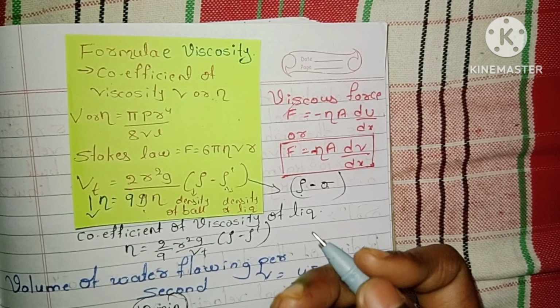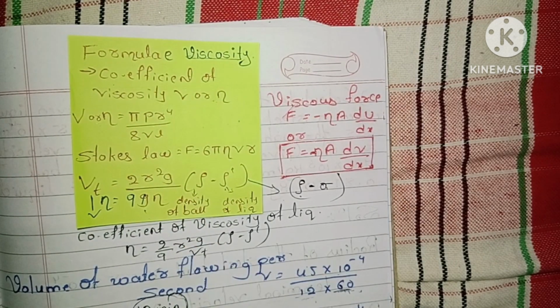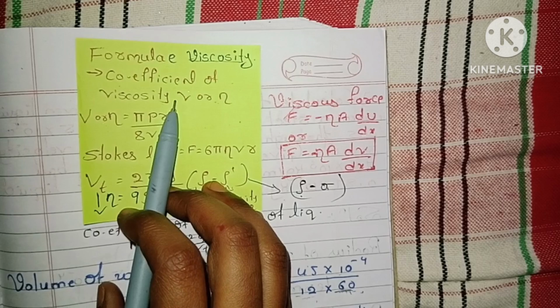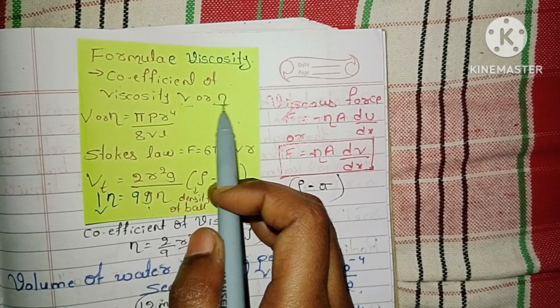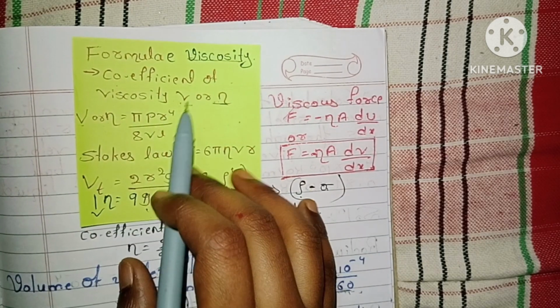Today I'm discussing the numericals of viscosity. Before going to the viscosity, we need to know the formulas of viscosity. We know that the coefficient of viscosity, in some books, is mentioned as V, or it can be taken as eta also. V or eta, both are the same, that is the coefficient of viscosity.